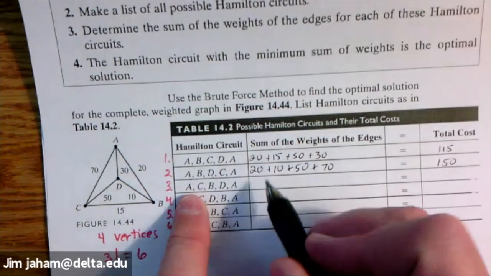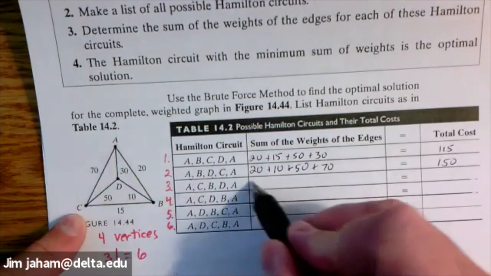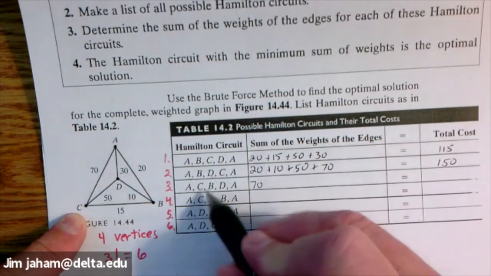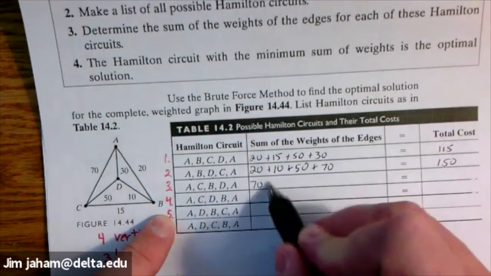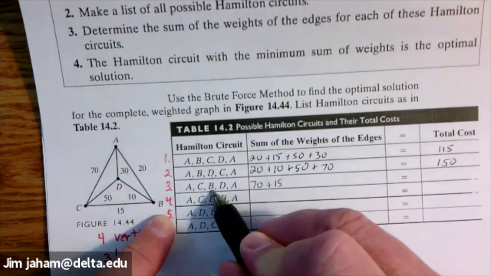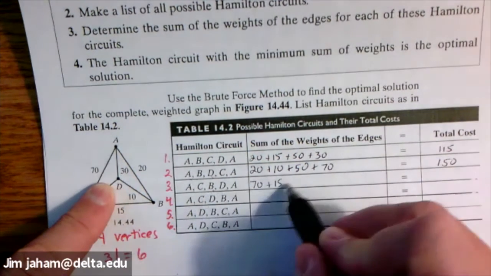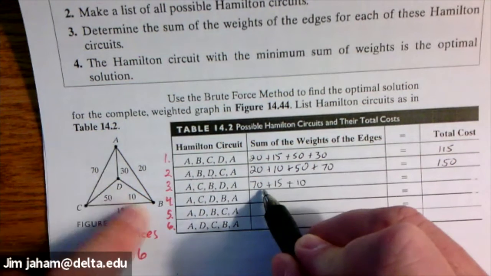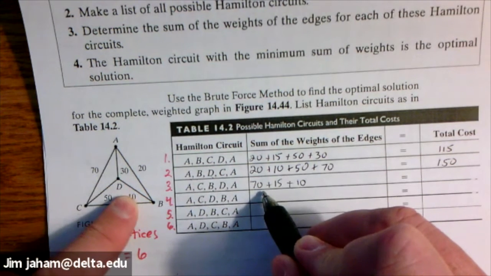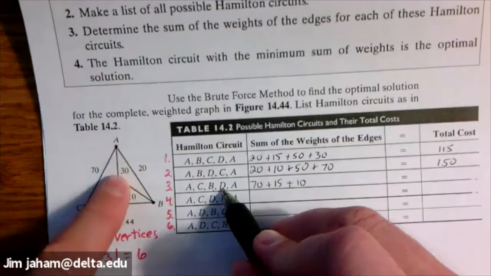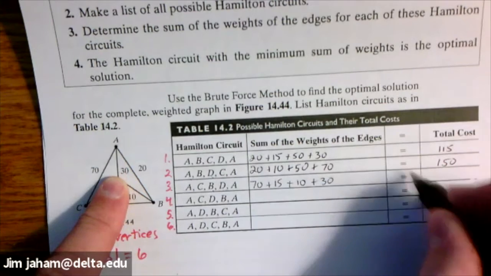All right, so from A to C, down here, that's 70. And then C to B, 15. And then from B to D, 10. And then finally from D to A, which is the 30. And that's 125.